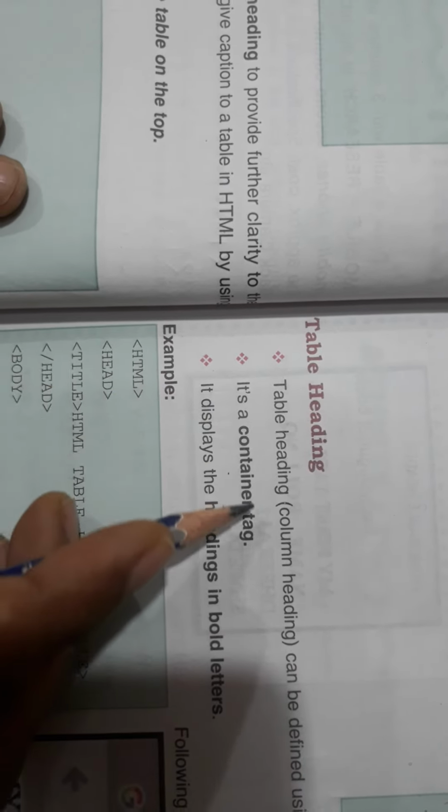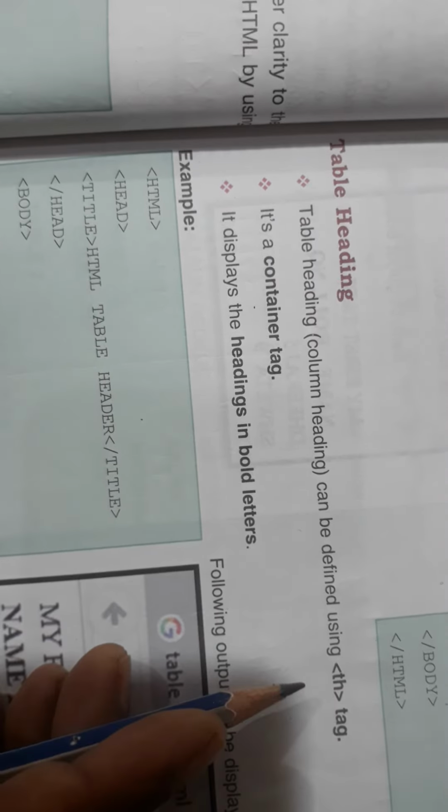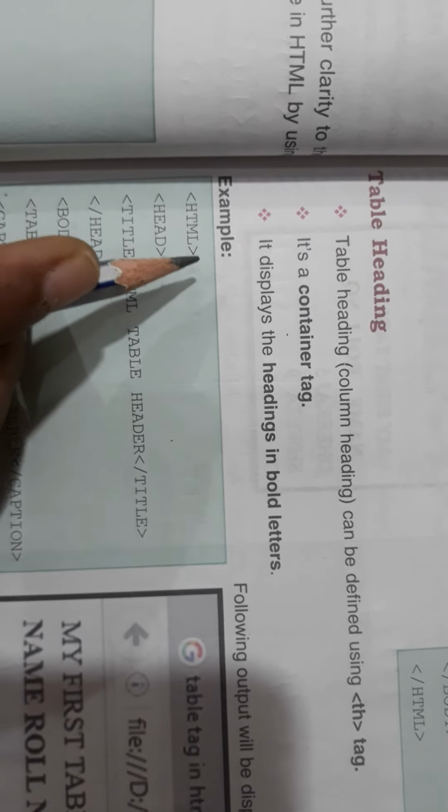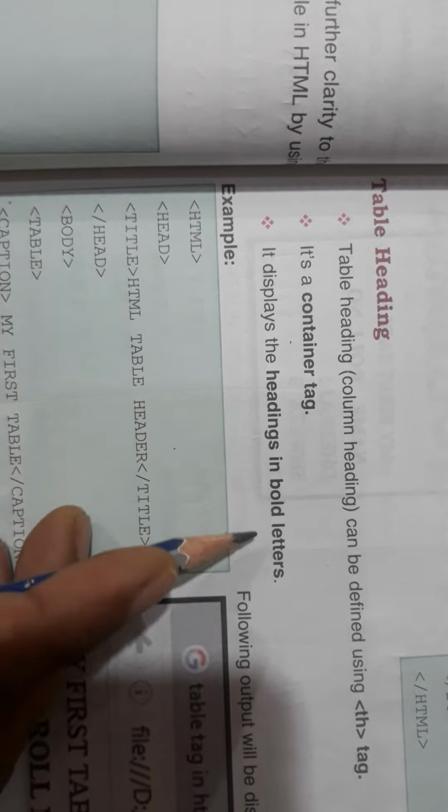Now table row. Each row in a table is defined with the tr tag. It is a container tag, hence it must end with tr. Now table heading. Column headings can be defined using the th tag. It is a container tag. It displays the headings in bold letters.